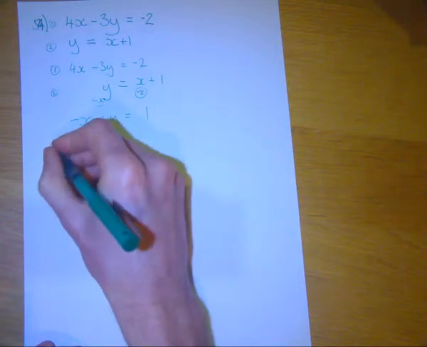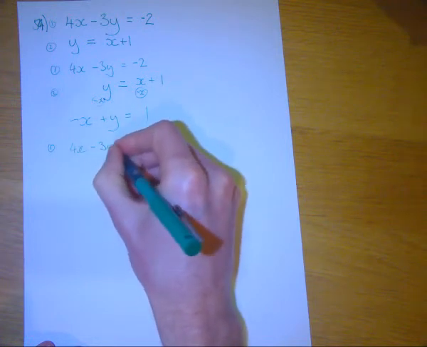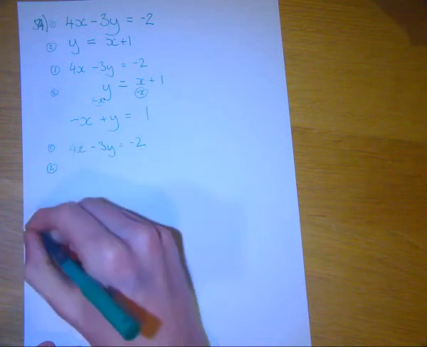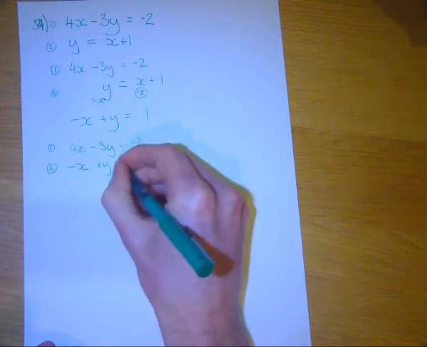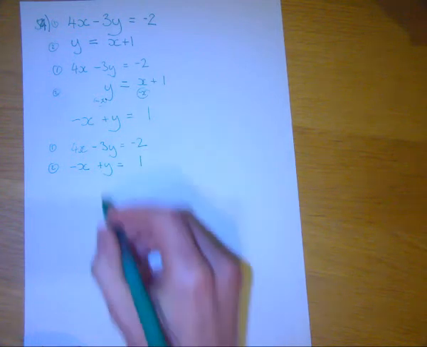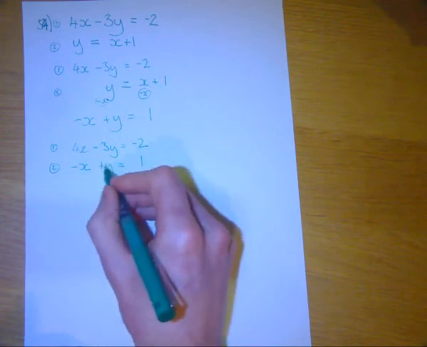Let's go back now and rewrite that in the original form. So equation 1 was 4x minus 3y equals minus 2. I've now rearranged number 2 to give me negative x plus y equals 1. Okay, I'm going to times everything by 3 in equation 2, because then that will give me 3y and I could add them up.